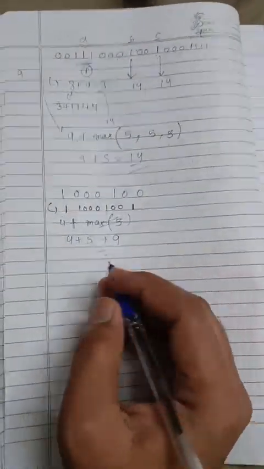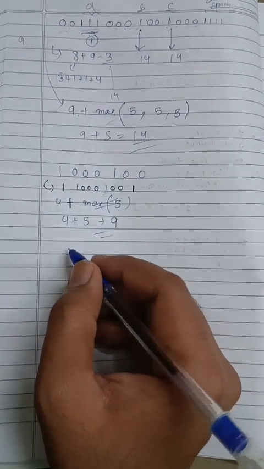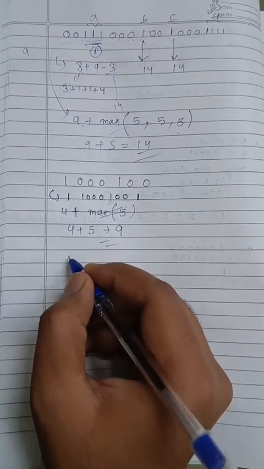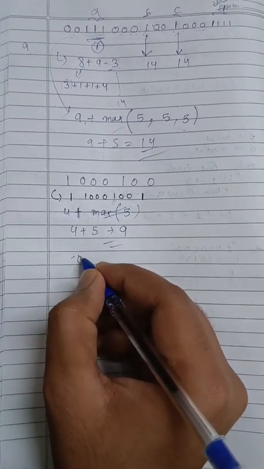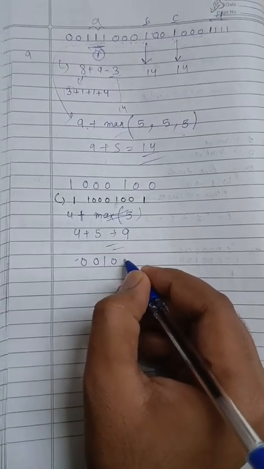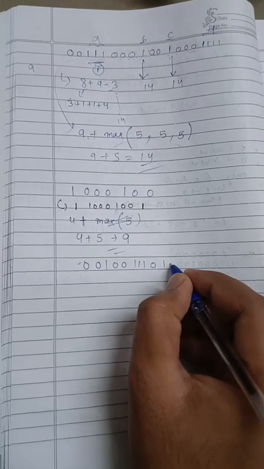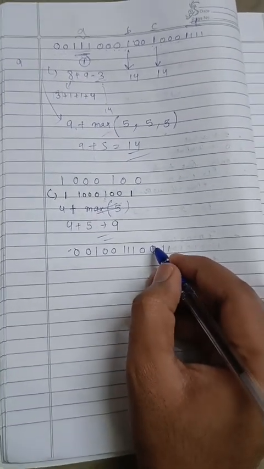Let's again take a test case. If you did not get it, I will try to make you understand this way this time. Let's take a test case like this: 0 0 1 0 0 1 1 1 0 1. Let's convert it: 0 2 then 1 1.